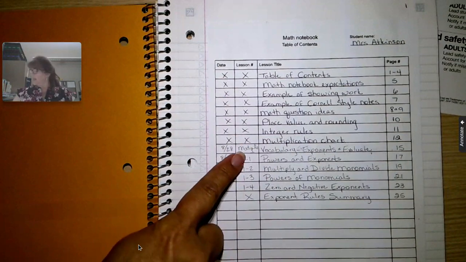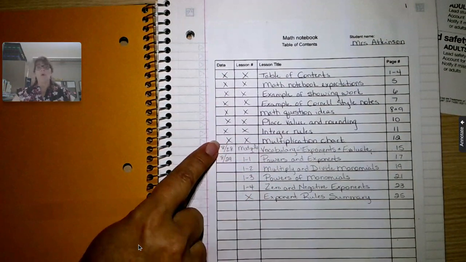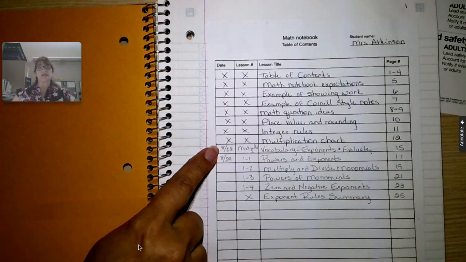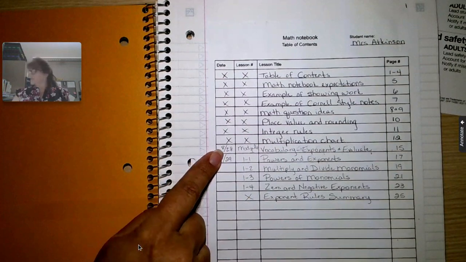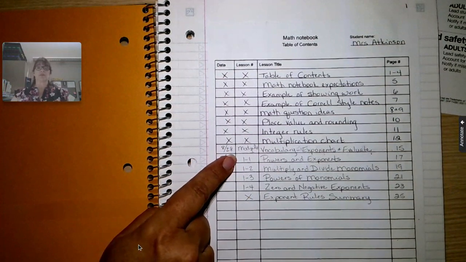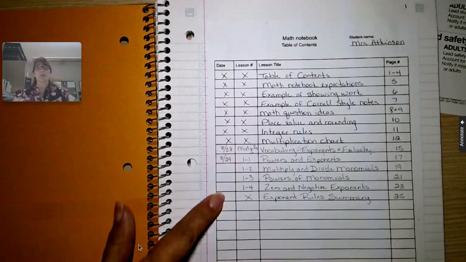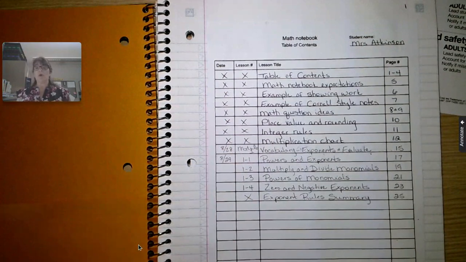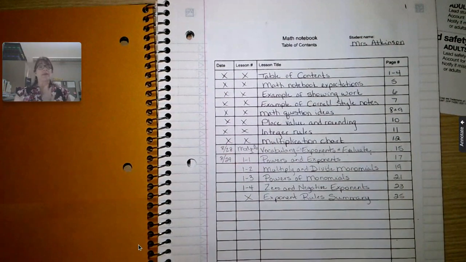Notice I went ahead and put in the names of the lessons, the title, but the only two dates I have in are the ones I know so far. Today we're getting it, so I put in a date. Tomorrow I know what lesson we're doing, so I put in a date. But then the dates are left open. You'll fill those in as you go. Honestly, you can fill them in and fill in the page numbers as you go, but by the end of any chapter, this should be completely up to date.